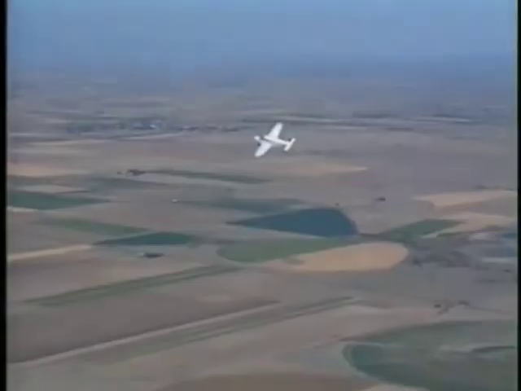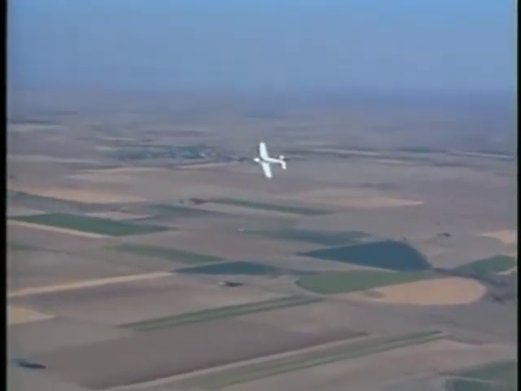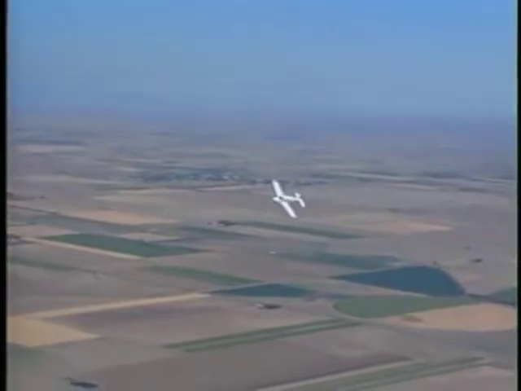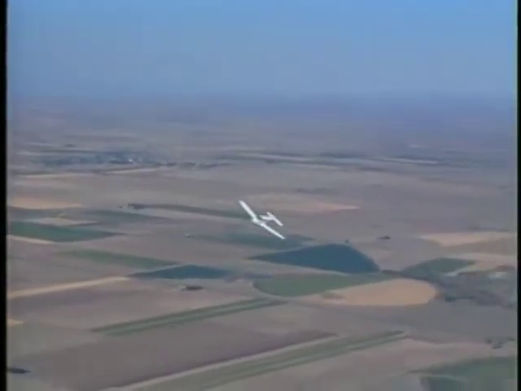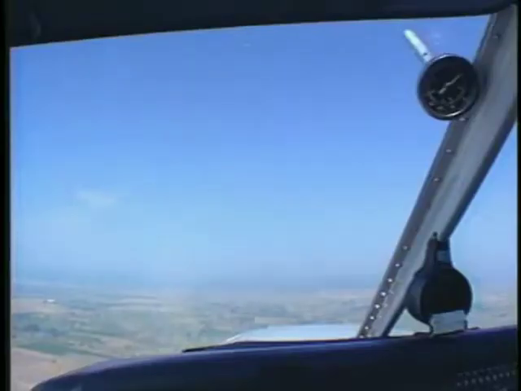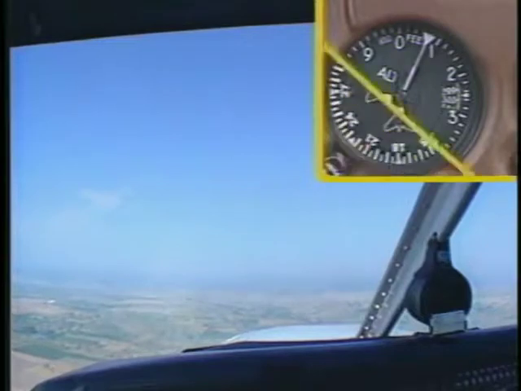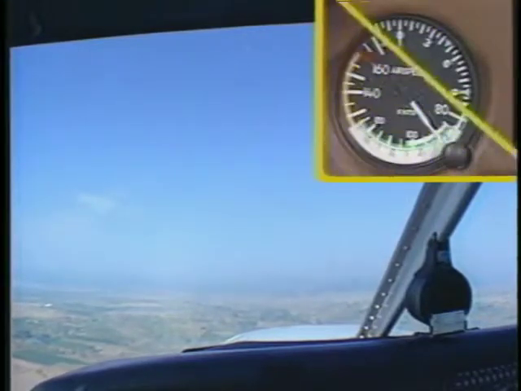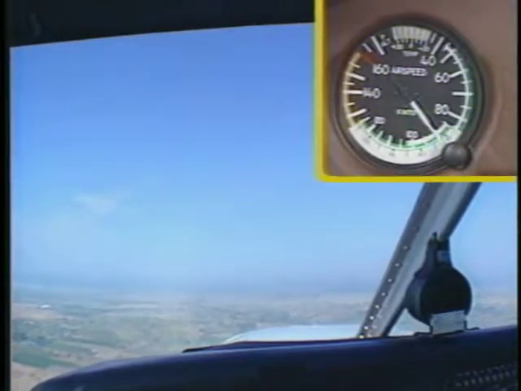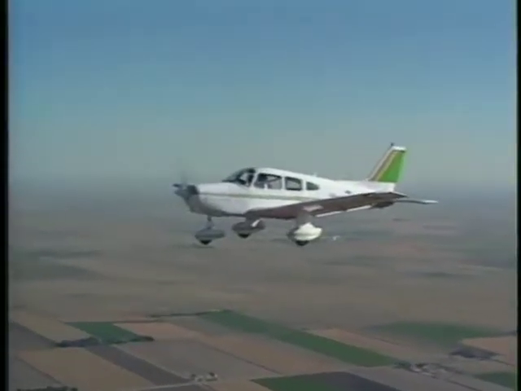As you should do when performing all training maneuvers, start by making clearing turns to ensure that the area is free of conflicting traffic. Then continue to look for traffic throughout the maneuver. Take a moment to stabilize the airplane at a constant altitude, heading, and airspeed. Begin the maneuver only after you're comfortable with the airplane's configuration.